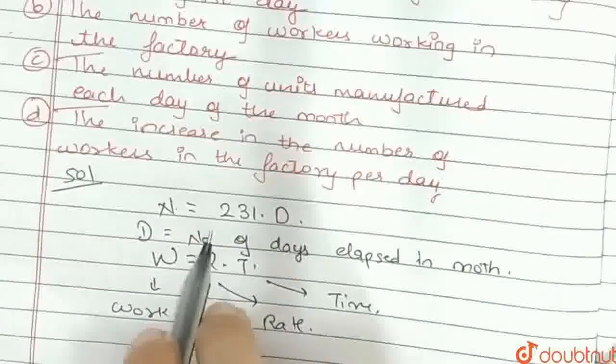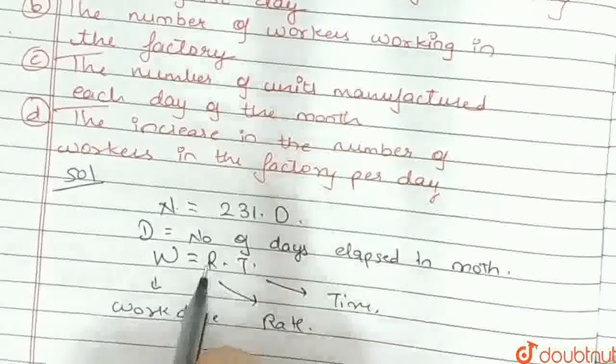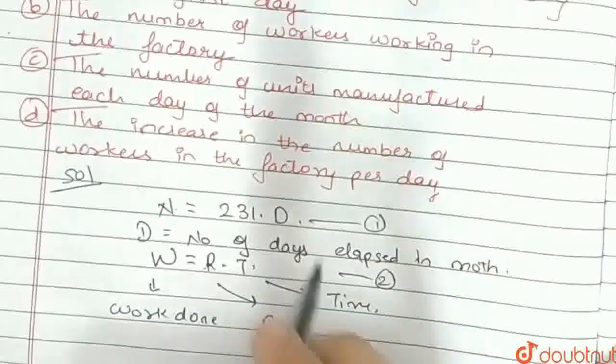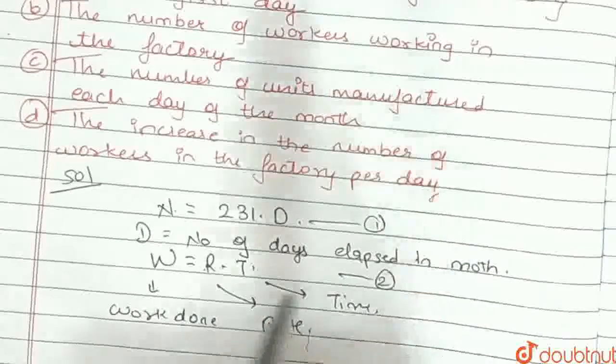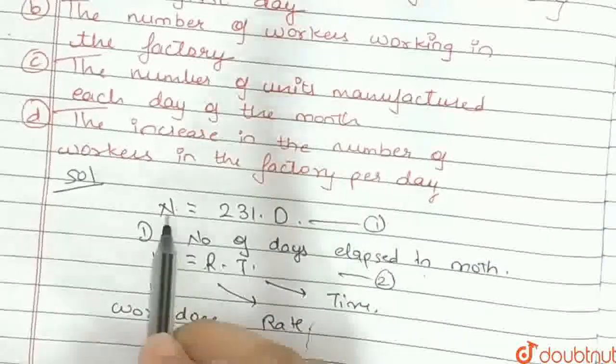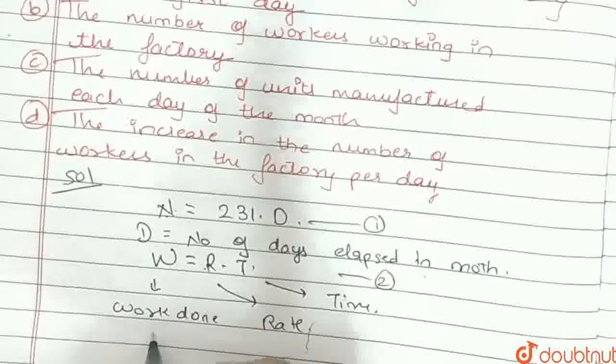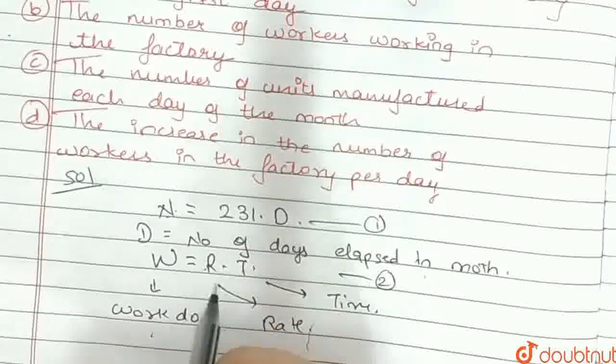So when we compare this equation, that is equation 2, with the given equation, which is equation 1, we get d is the number of days elapsed in the month. So therefore d is the time. N is nothing but the number of units produced in the month. So n is the work done. So 231 is equal to the rate.